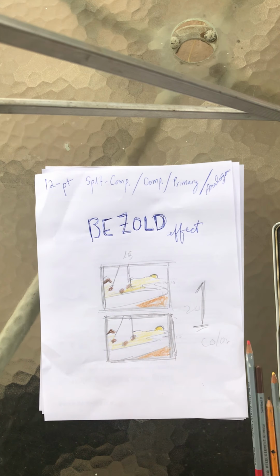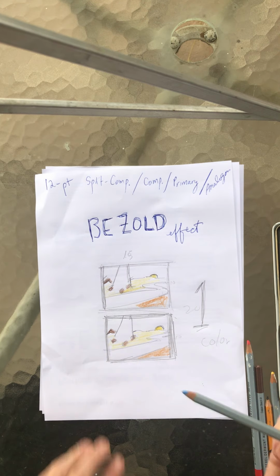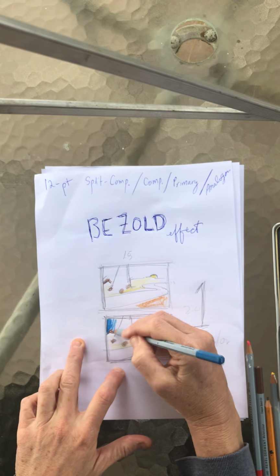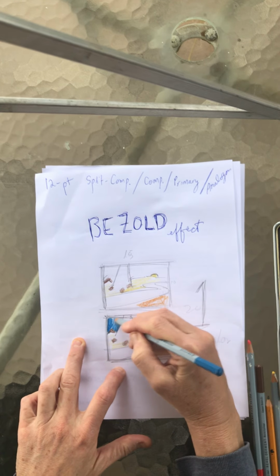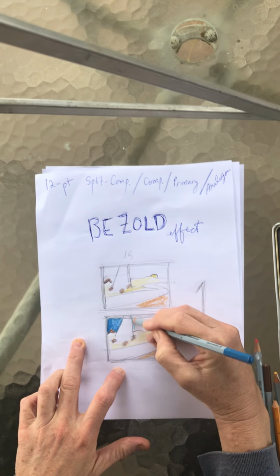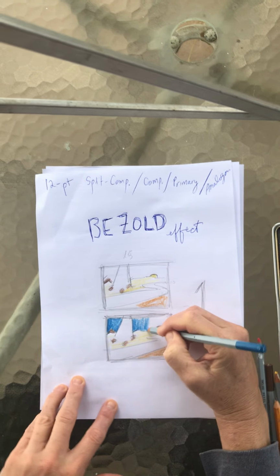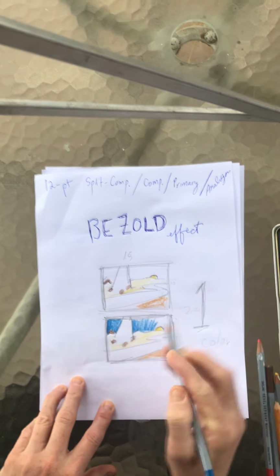This doesn't mean that this is the one you're committing to for the permanent thumbnail, but let's say I make the sky here, and I'm making this darker because I really want to emphasize what I'm doing. This is the definition of Bezold Effect.